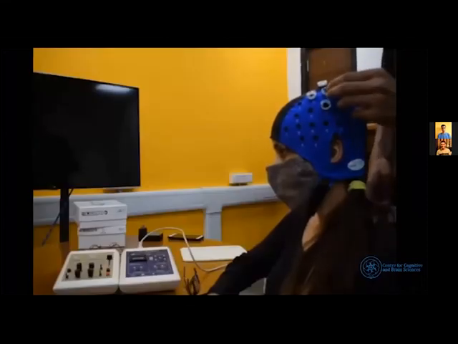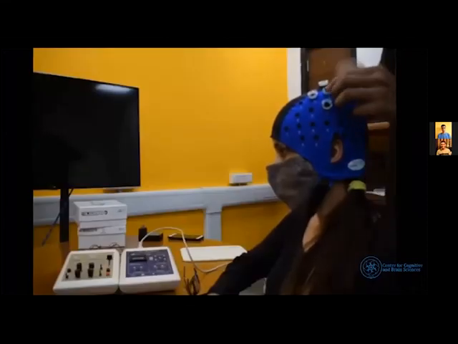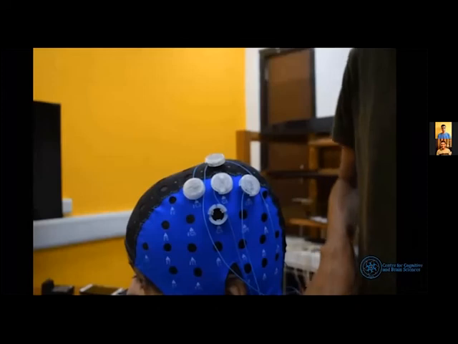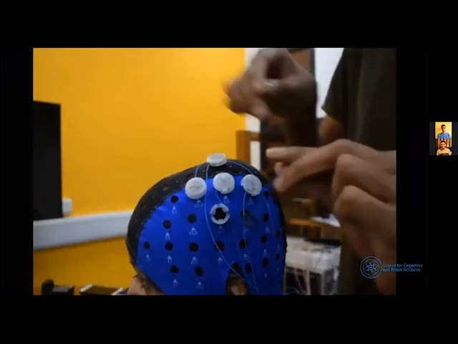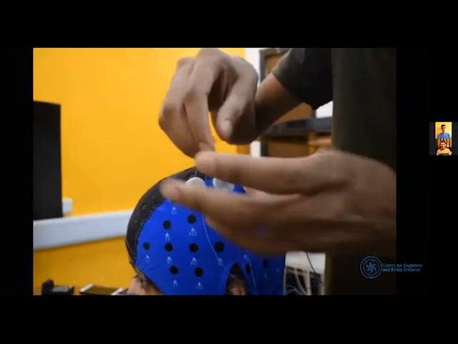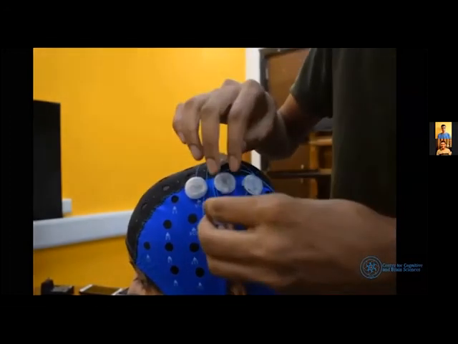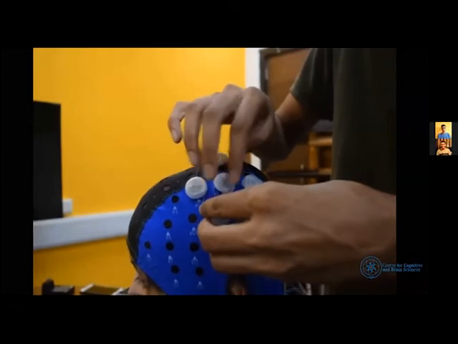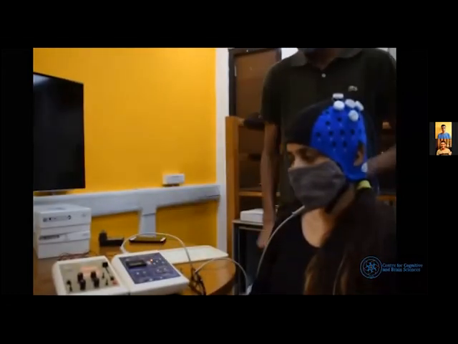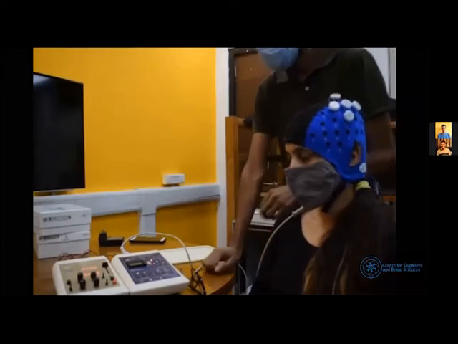In this video, we are using a 10-20 system cap to help place the electrodes on the scalp at the targeted location. The electrode stimulates a brain area called the motor cortex, which is mainly responsible for body movements. The device has many controls for changing amplitude, frequency, and signal type.